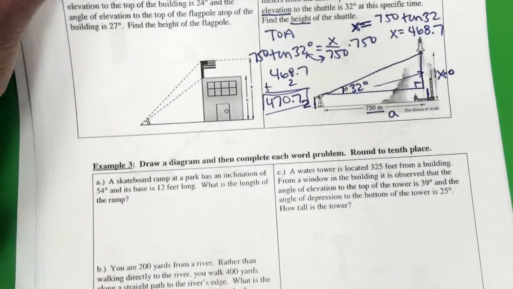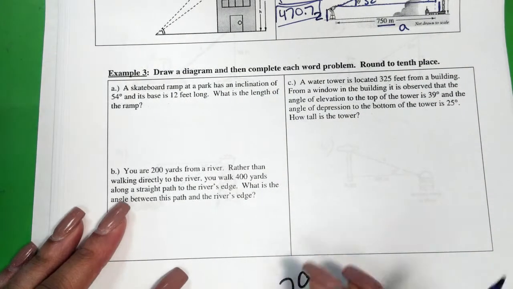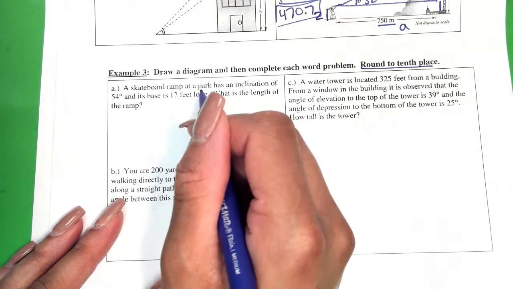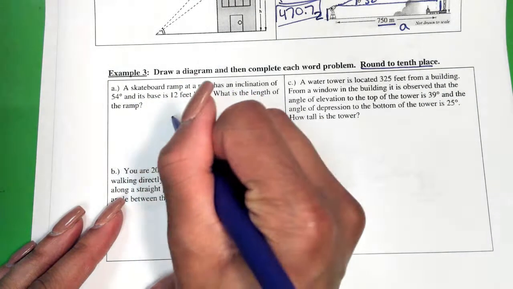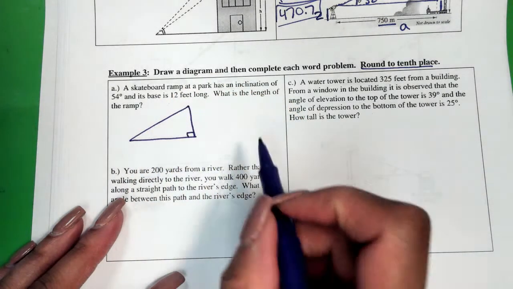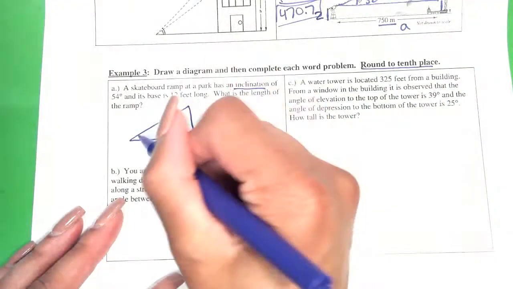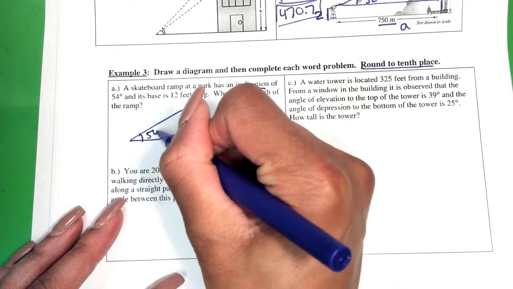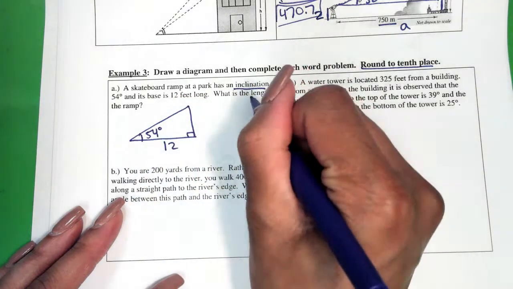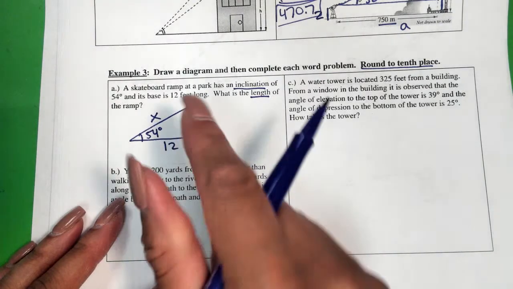Okay, so let's try A, and this time it helps to draw a picture. I don't have a picture drawn for me, and I need to round to the tenth place. So A says a skateboard ramp at a park has an inclination of 54. So if I have a ramp, it's very much like a right triangle, and it has an inclination, an incline. So that means I'm going upward. If I'm going upward, that means the angle of elevation is 54 degrees. And the base is 12 feet long. So what is the length of the ramp? Length of the ramp.